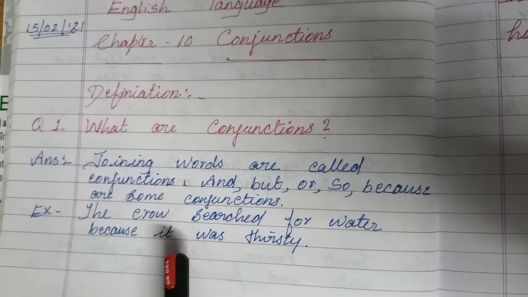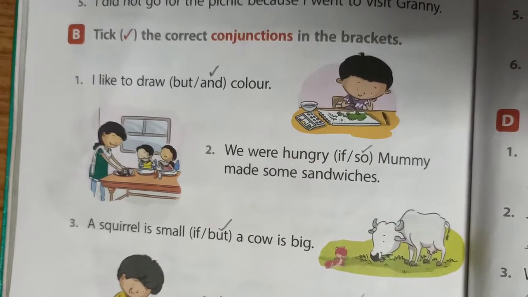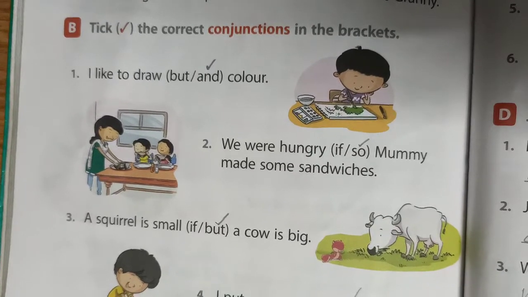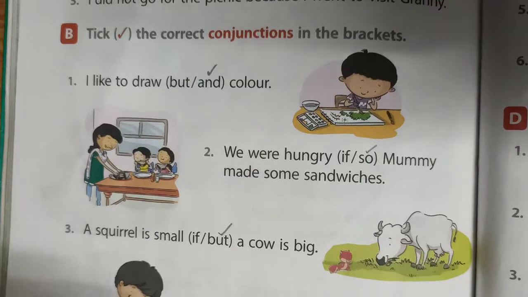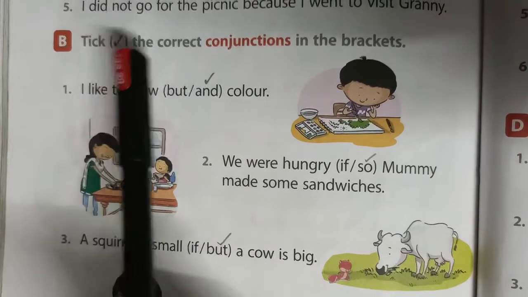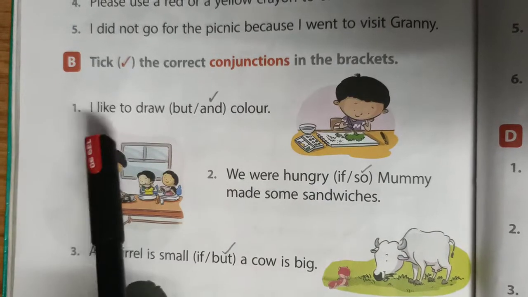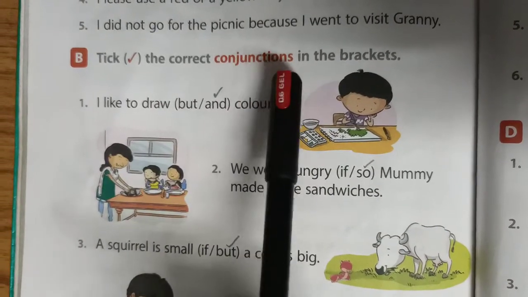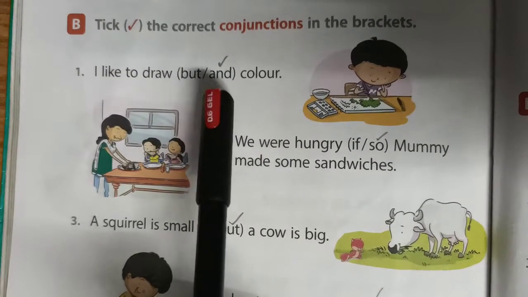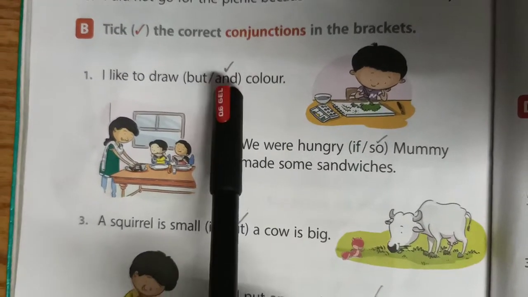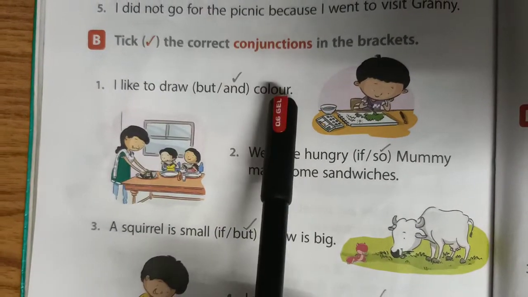Shall I move to the book exercise? All of you take your English language book, page number 62. See B. Tick the correct conjunctions in the brackets. First one, I like to draw and color. Tick and. Okay, I like to draw and color.